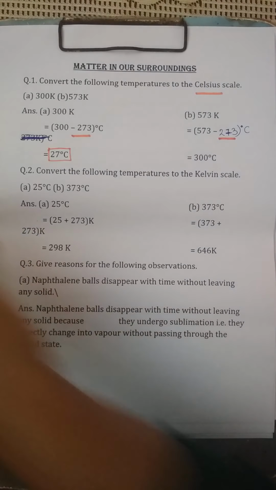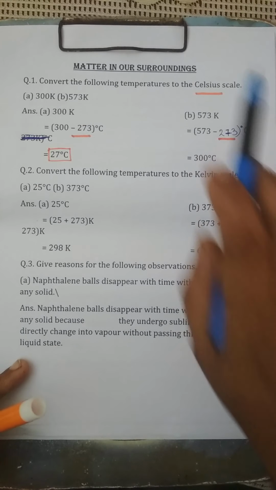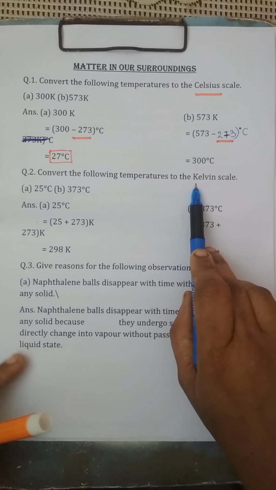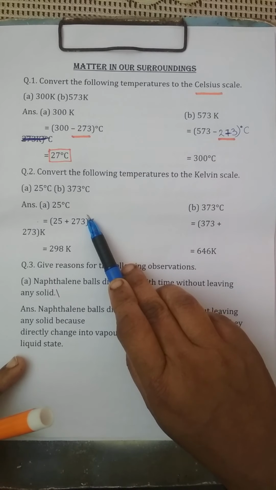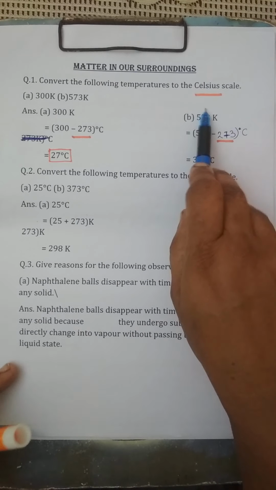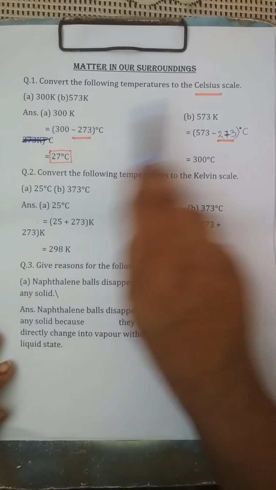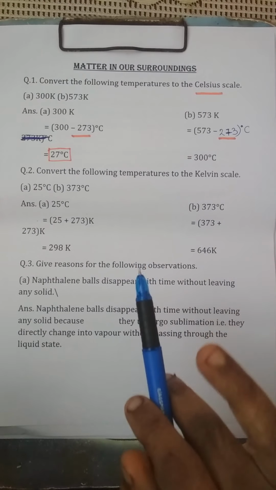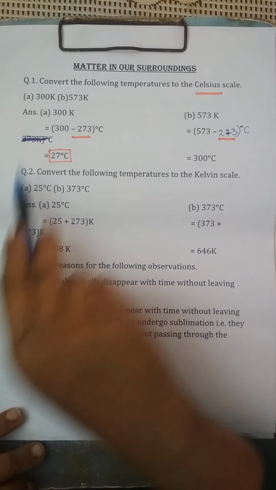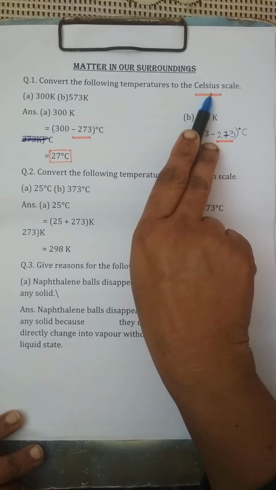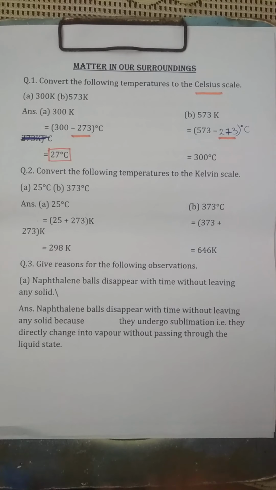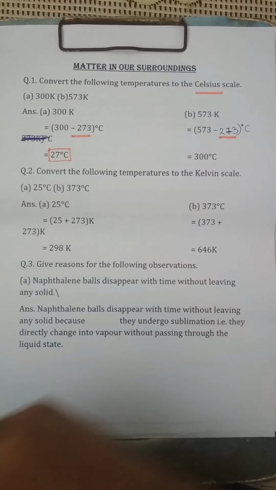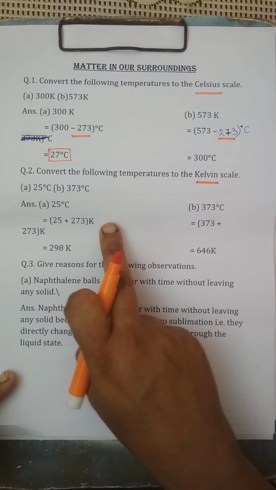Now the reverse is with Kelvin. Here, Celsius to Kelvin, and this is Kelvin to Celsius. If you have to convert, learn by heart just one, the other one is the opposite. Kelvin is given and you have to convert to Celsius. Kelvin is bigger, so you have to minus to get Celsius. And if Celsius is given and you have to convert to Kelvin, then you have to add. So learn one by heart, the other one is the opposite.